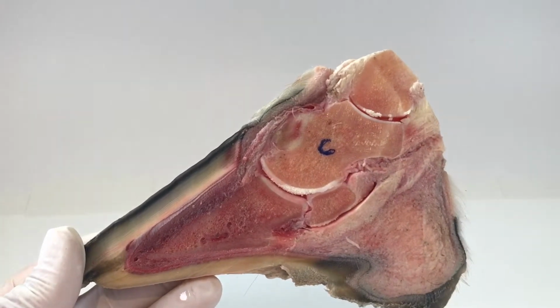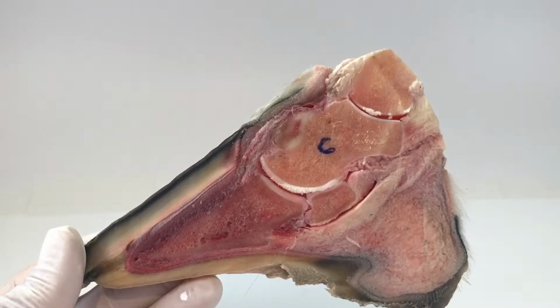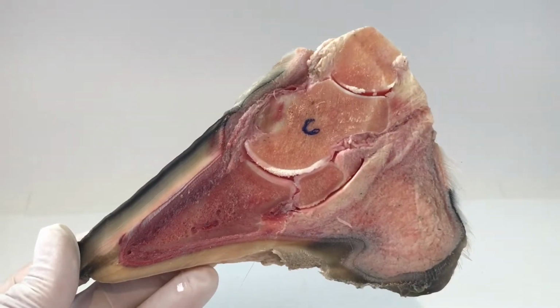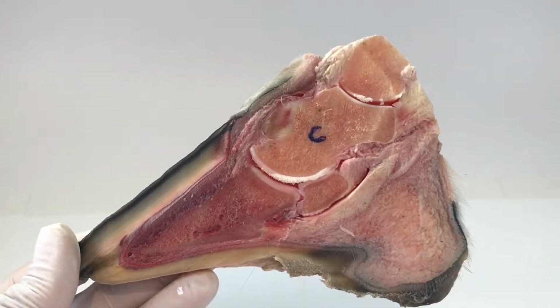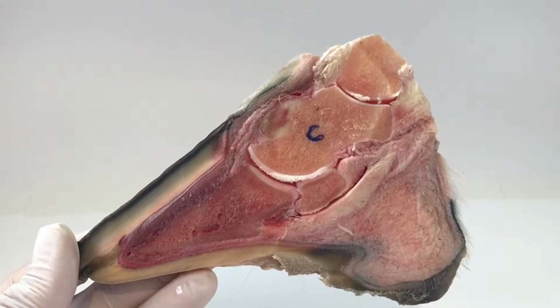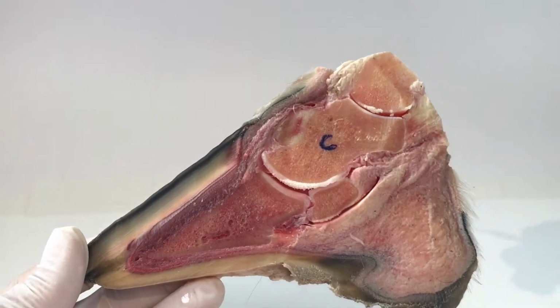This is a really great example of seeing something that you could really run away with and think, oh my goodness, look at that, that's terrible. But actually, it's not. Let me show you.